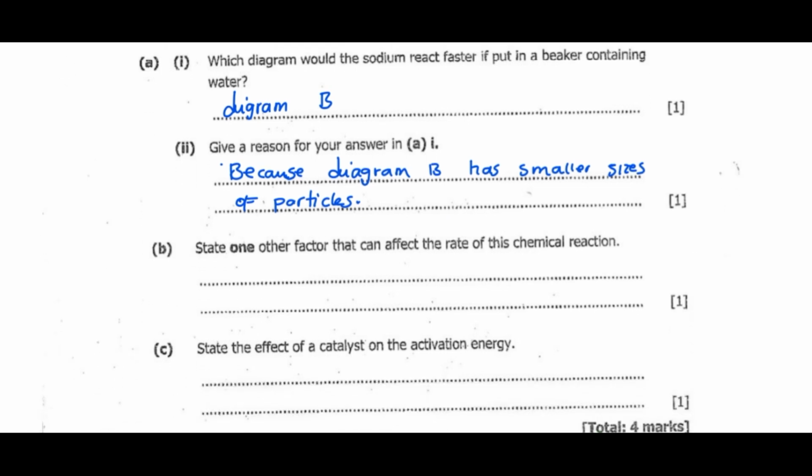Then for B, state one other factor that can affect the rate of this chemical reaction. So if we want to increase the rate of a chemical reaction, other than considering the size, we can also increase the temperature. So the temperature will give the kinetic energy of the particles so that they are able now to move at a faster rate. Also, by adding a catalyst, this also may affect this reaction.